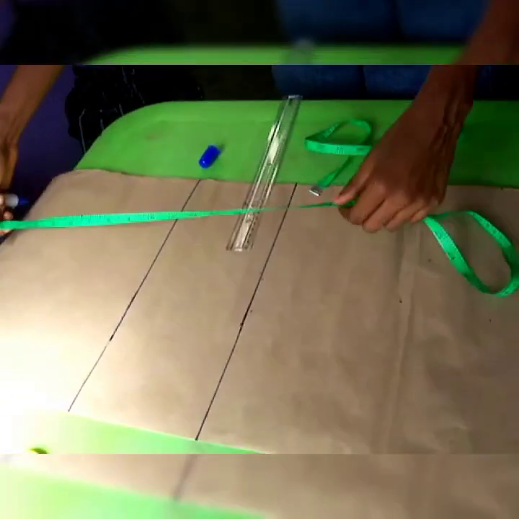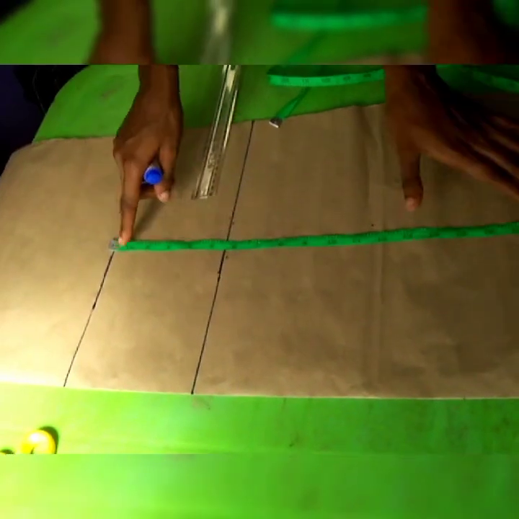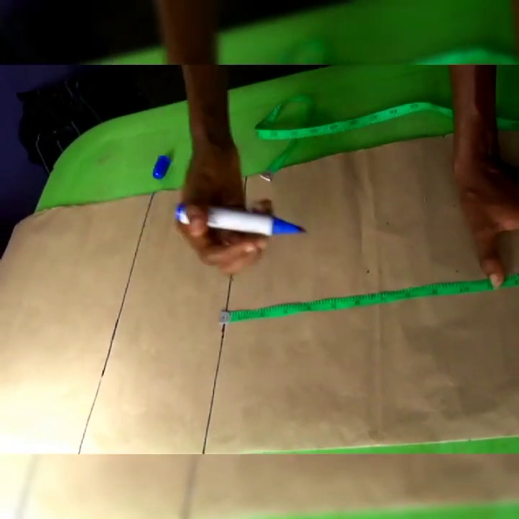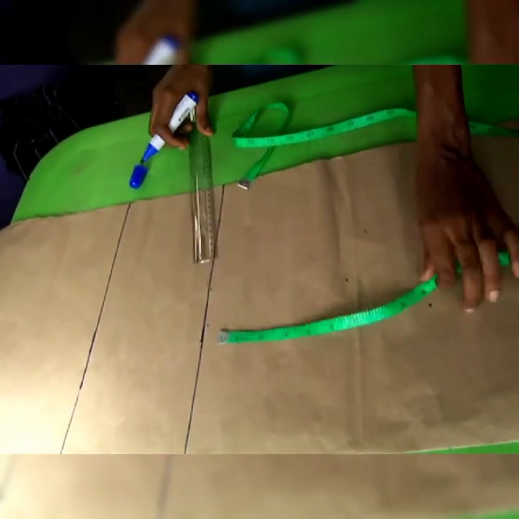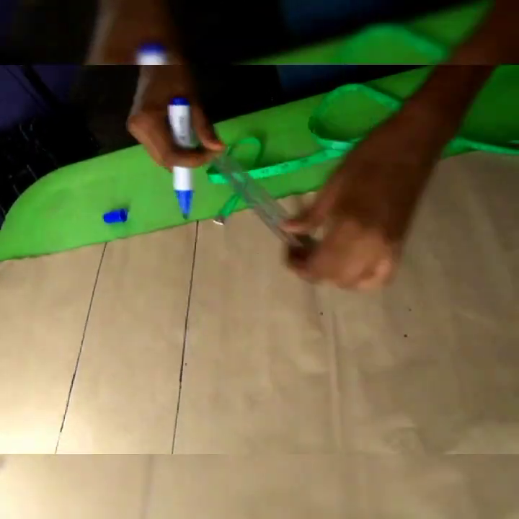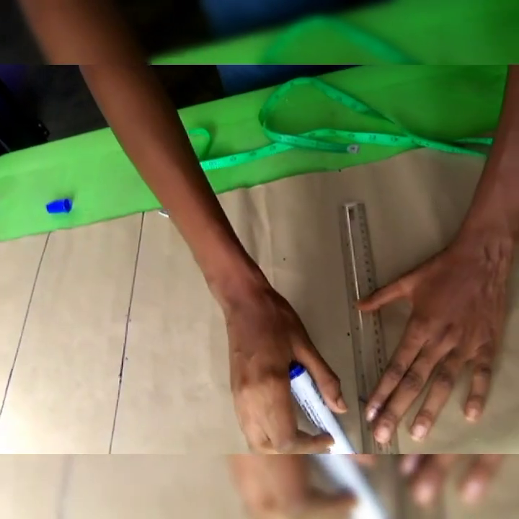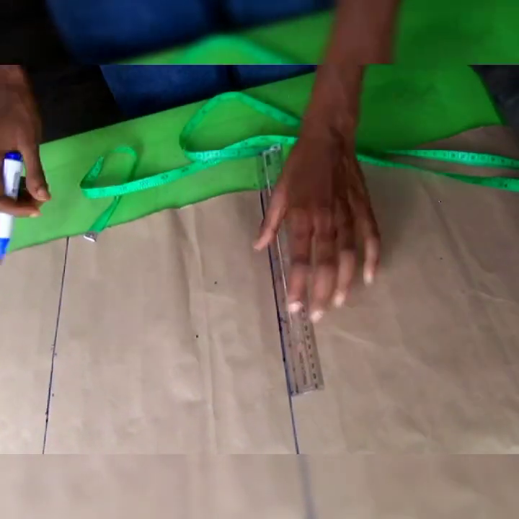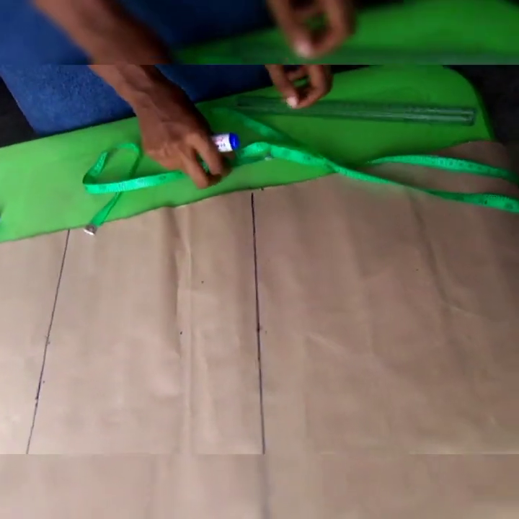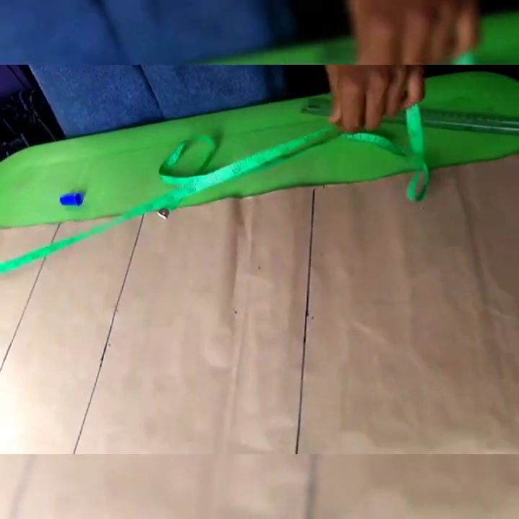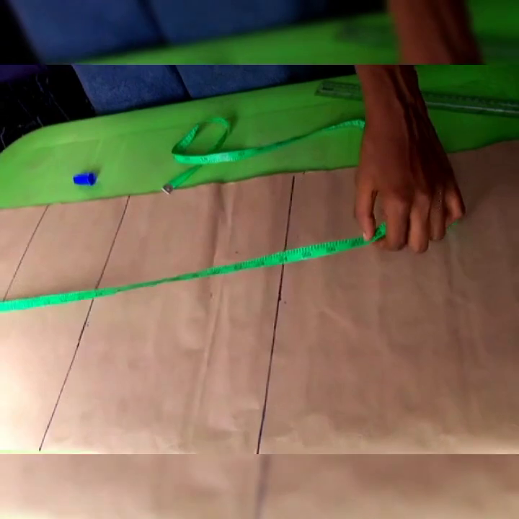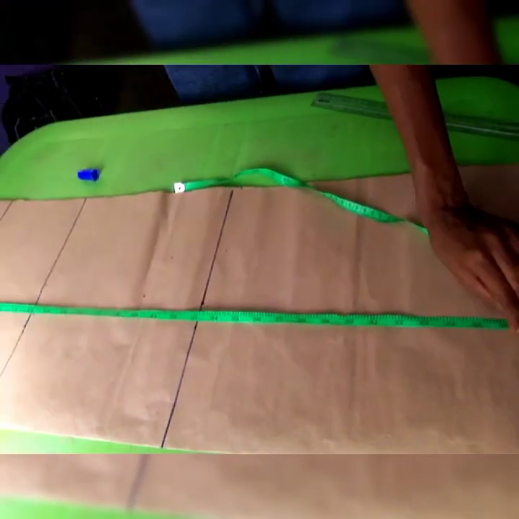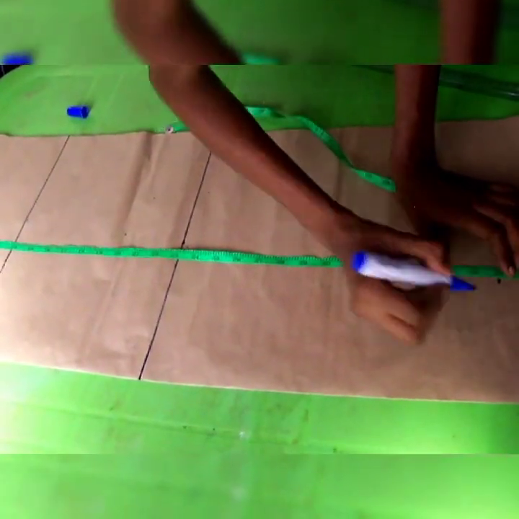Then after that, I'm going to be taking my hips measurement. So I'm going to be taking it from my waist to my hips measurement, and that's 9.5. I hope you guys understand what I'm saying. So you rule this straight. Then my full length with my folding allowance is 37. Then I'm going to be measuring 37.